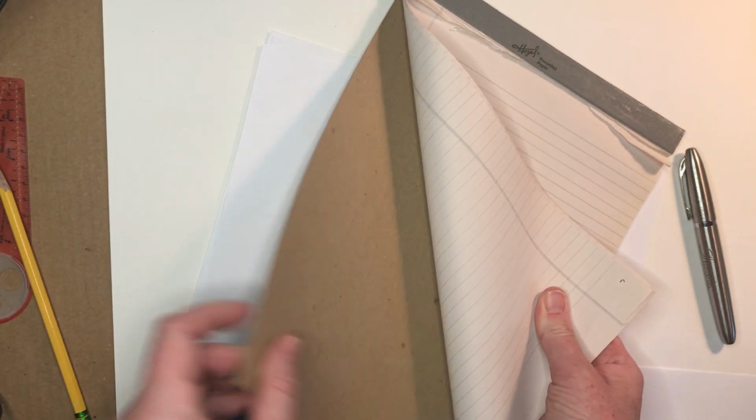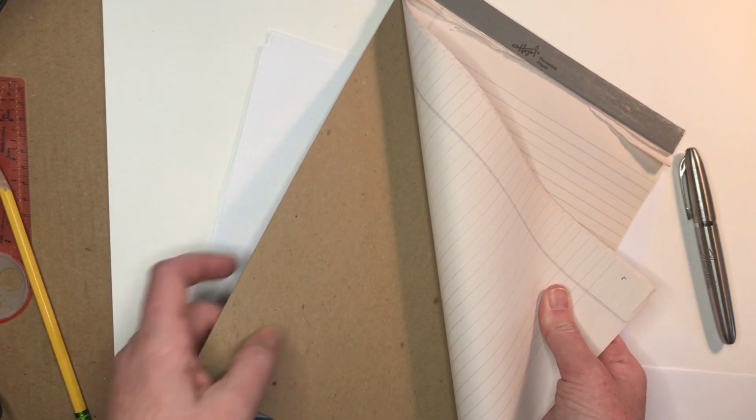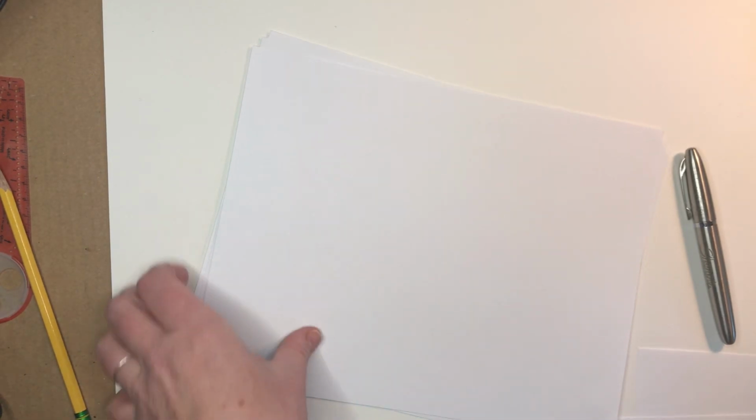This cardboard in the back of notebooks and stuff makes a great straight edge. You can use that. You can also take a piece of paper and fold and make your own ruler.